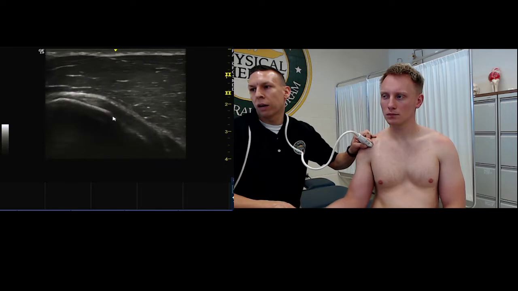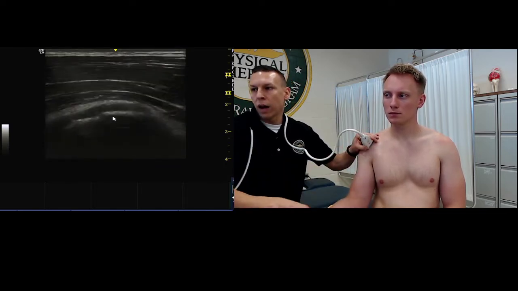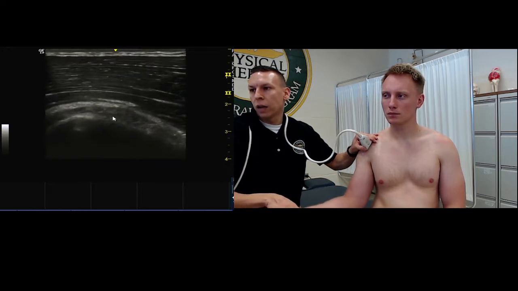After you've looked at it here in long axis, you're going to want to turn your probe again 90 degrees so we can look at it in short axis.